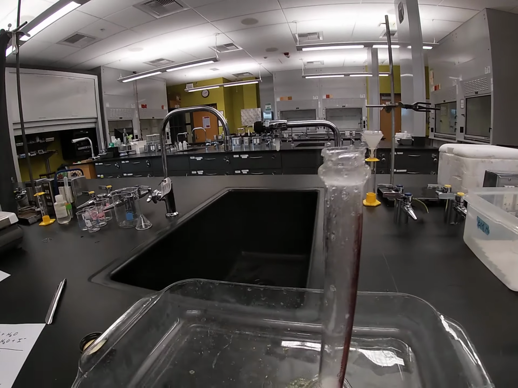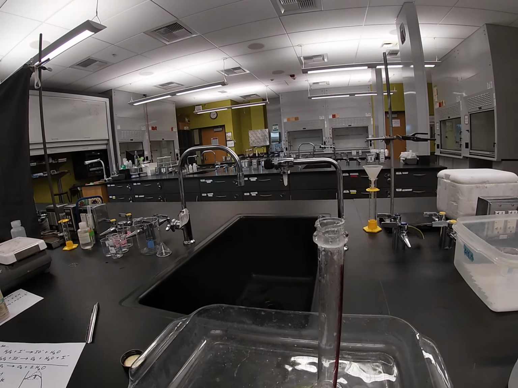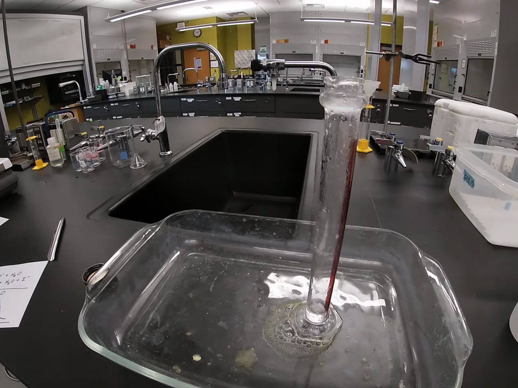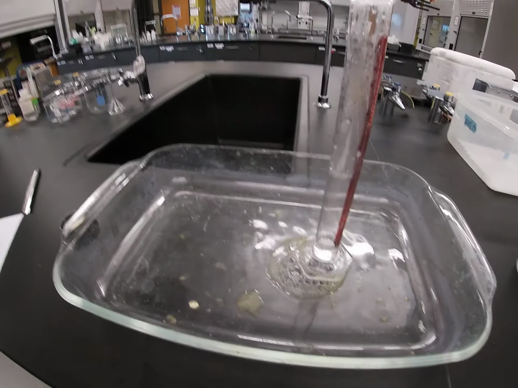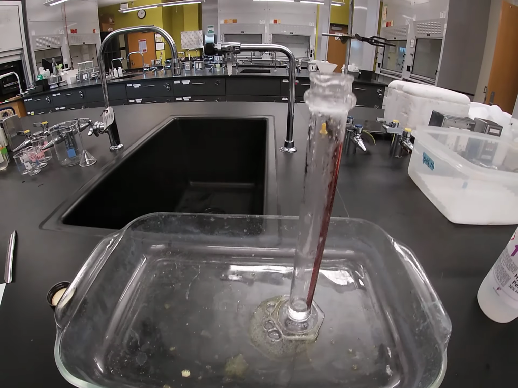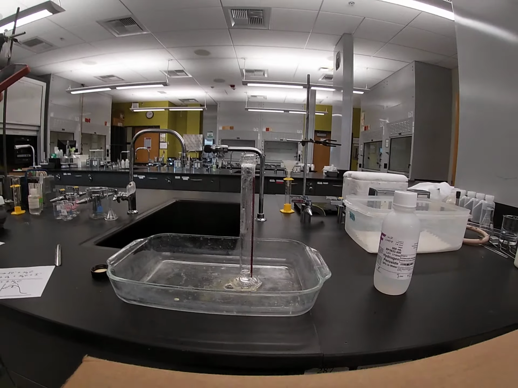The steam you're seeing is an indication of the relatively high temperatures that occur when the reaction rate runs very, very fast. And when we're all done, we have water, the only liquid product, and the oxygen gas being formed and bubbled out of the reaction mixture.